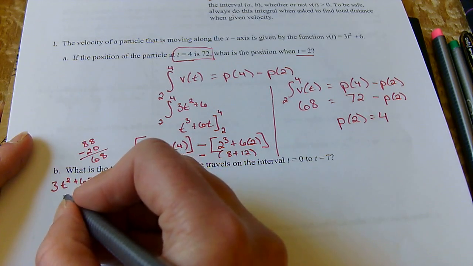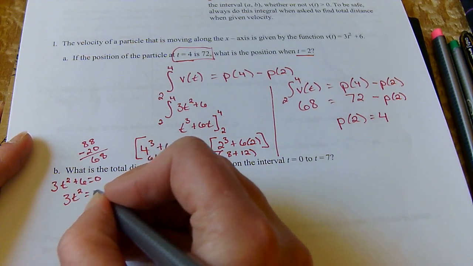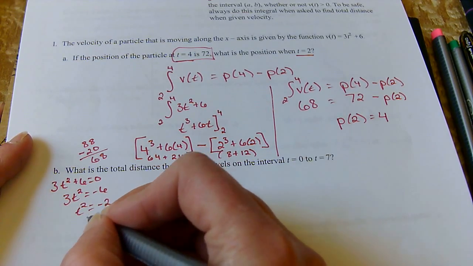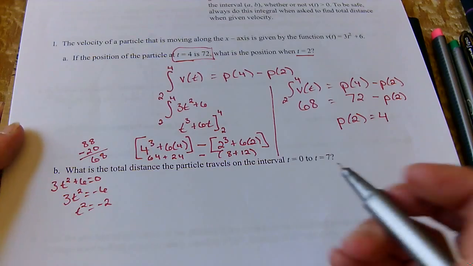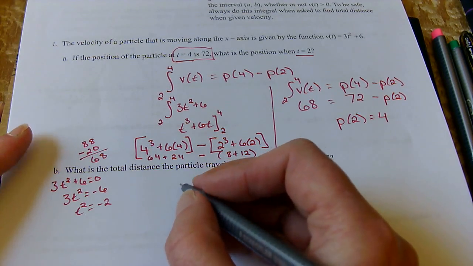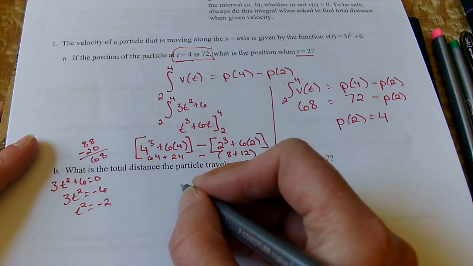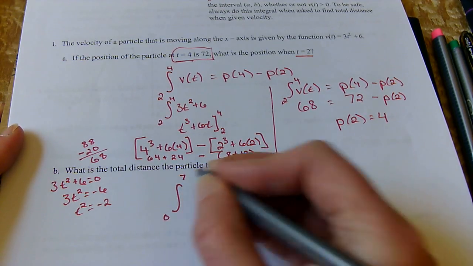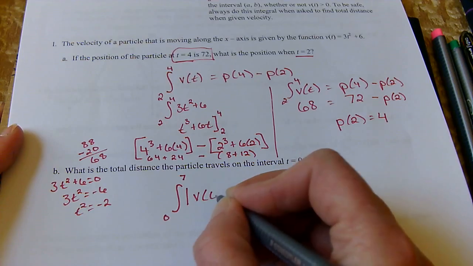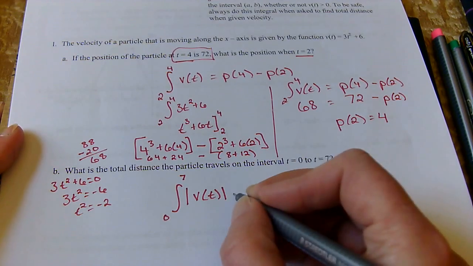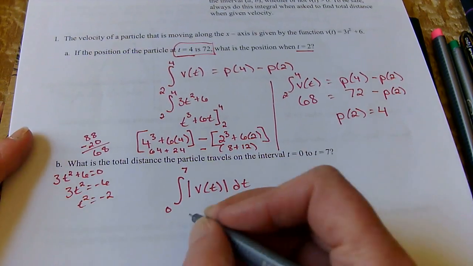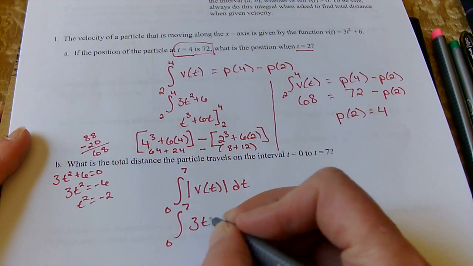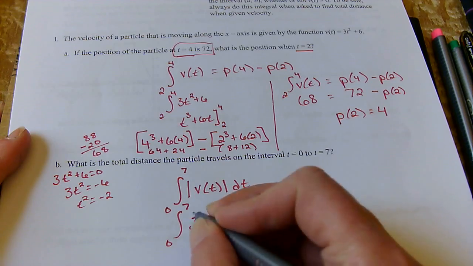No. There is not anything other than an imaginary number that would give me a time of 0. So I don't have to worry about having negative velocity. So I won't have a negative area at all. So if I don't have to worry about any negatives, I can just take that total distance.